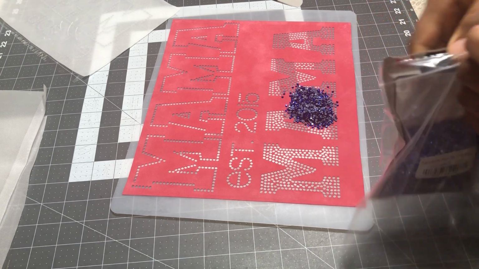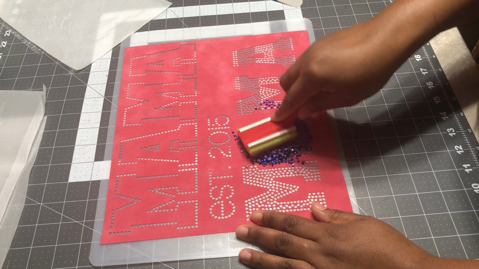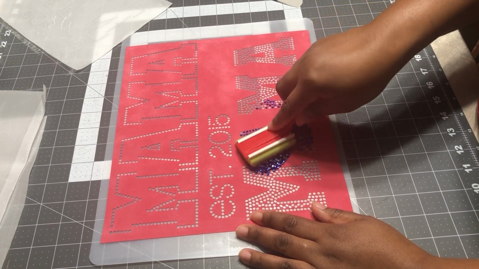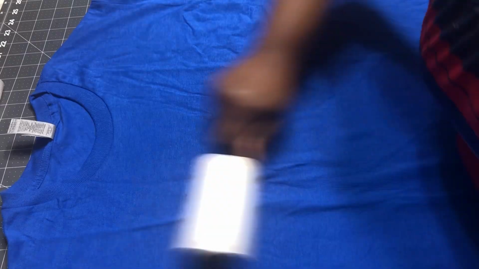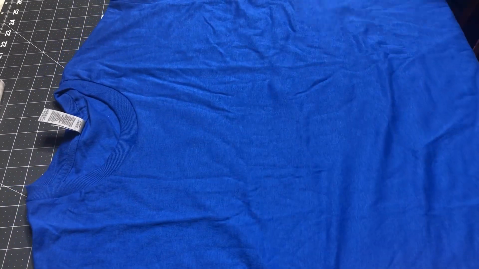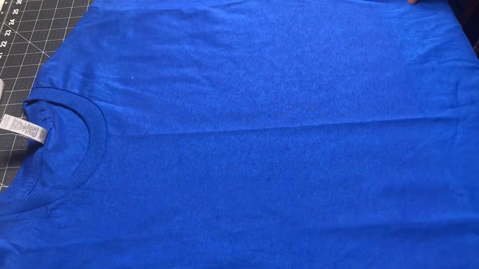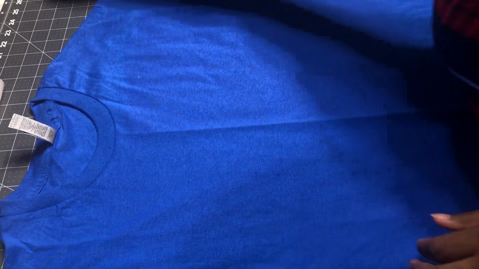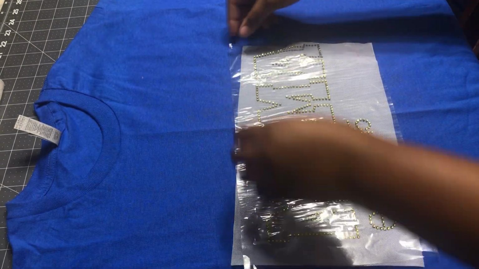Now I did the same thing for the inside of this template. I used sapphire and it was so beautiful. Now after I do that, I am going to lint roll my shirt. After I lint roll my shirt, I'm going to take it to my heat press, where I am going to take the moisture out. This is important: you have to lint roll your shirt first, then you take the moisture out. After you take the moisture out, then you're going to find the middle of the shirt.